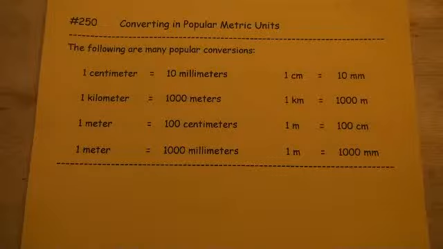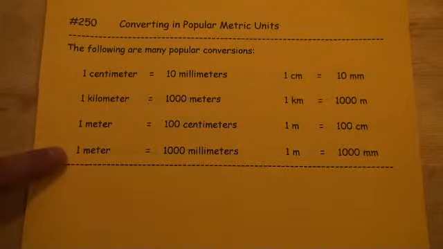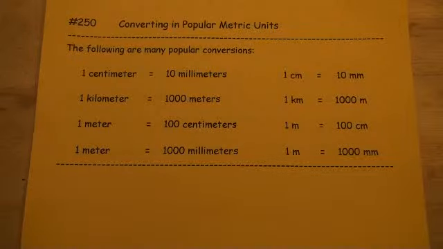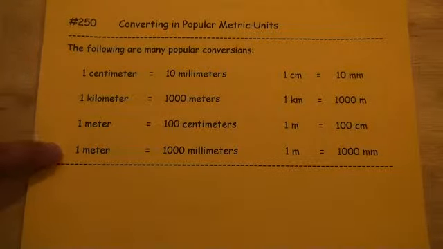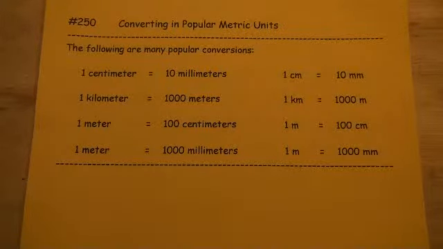So I'm not going to go through all of the metric conversions, just popular ones. So 1 centimeter is equal to 10 millimeters. Okay, so if you take 1 centimeter and divide it into 10 pieces, each one of those pieces is a millimeter. Which leads to this last one, 1 meter. Yes, it is 100 centimeters, which means it's 1,000 millimeters.